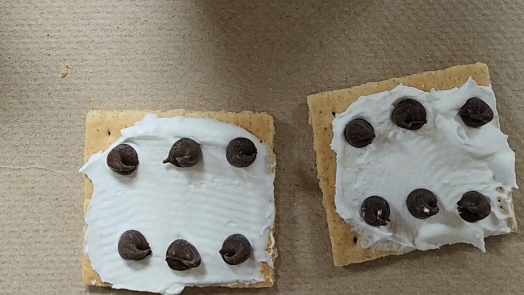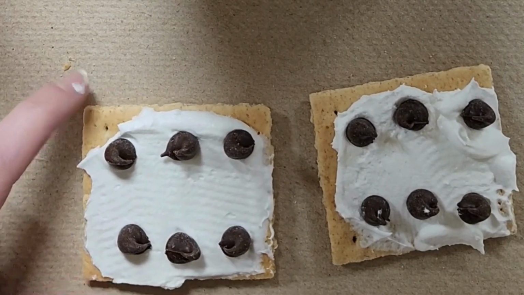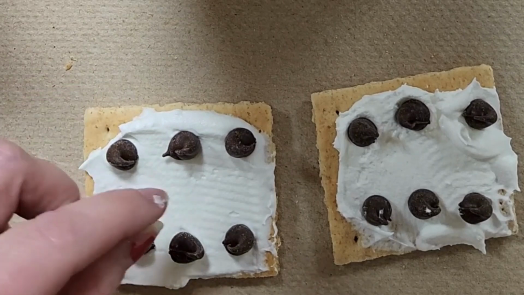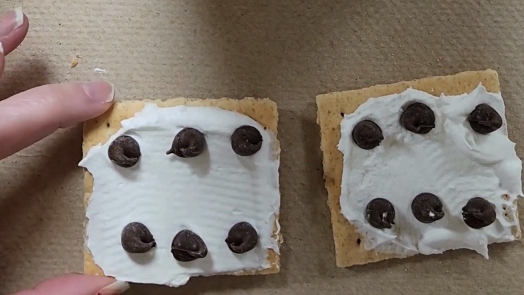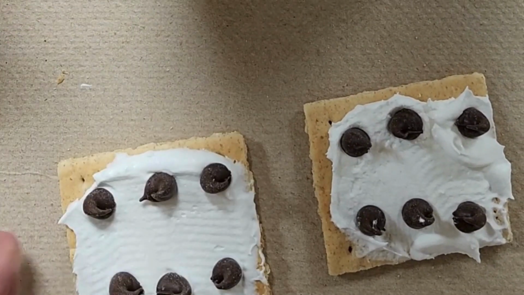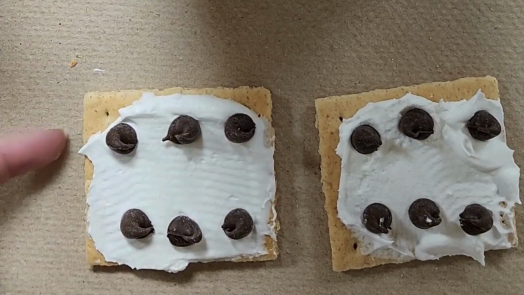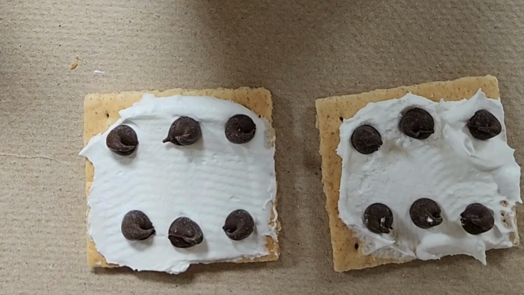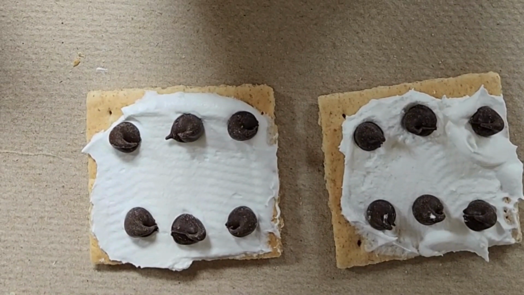So then we talk about how each of the squares has 2 rectangles, and each rectangle has 3 chocolate chips. And so the associative property tells me that I can first find the number of chocolate chips per square and multiply by the number of squares, or I can find the number of rectangles and then multiply it by the number of chocolate chips on each rectangle. And I'm going to get the same total either way.